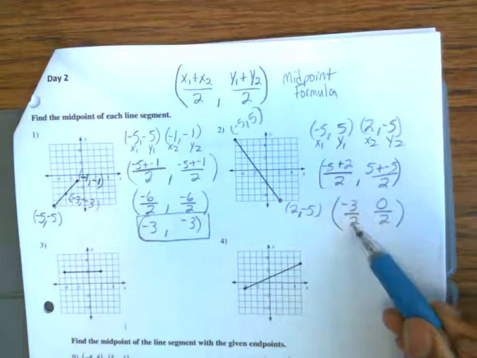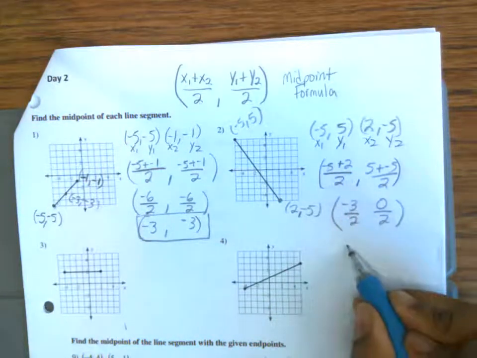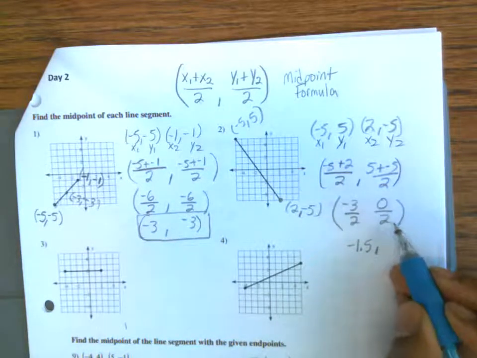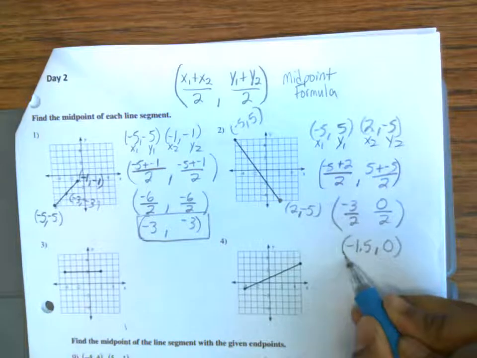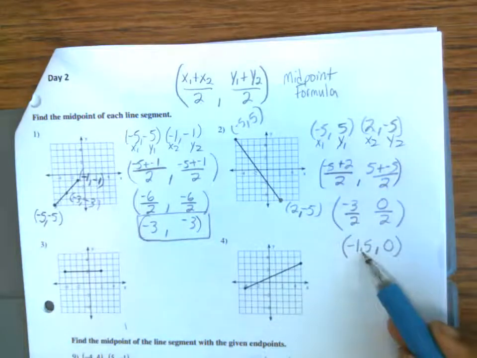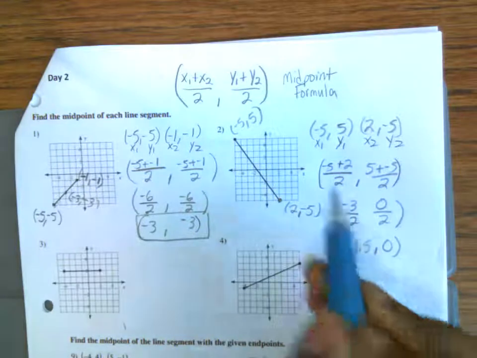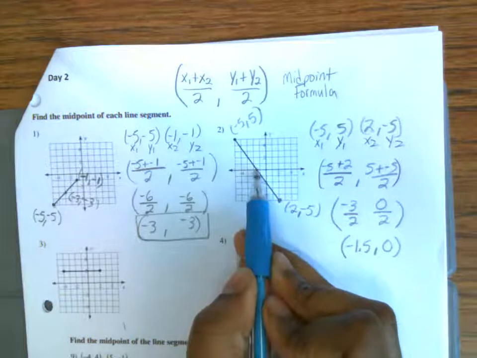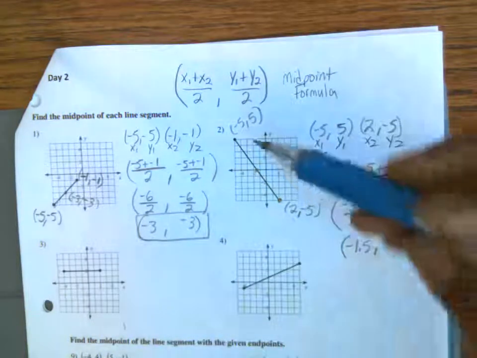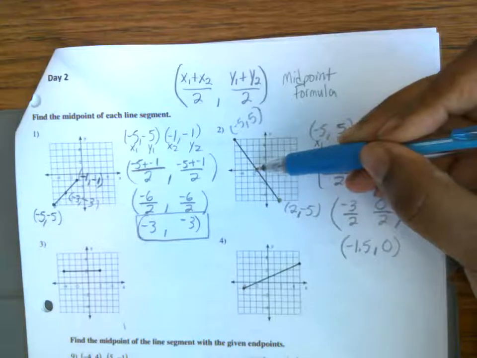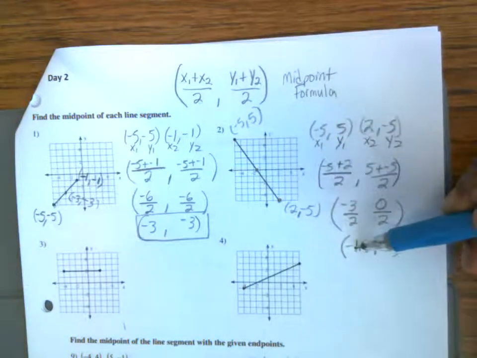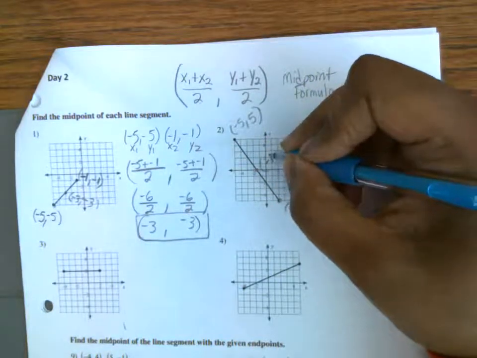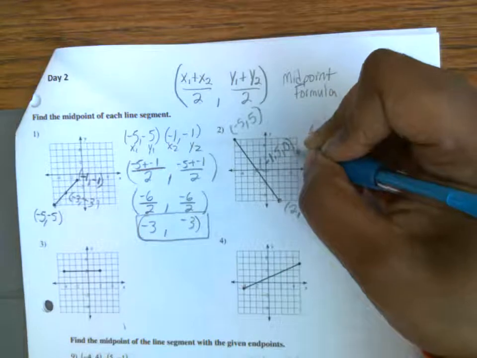So I can change this to a decimal. This is going to give me a -1.5, comma, 0 divided by 2 is going to give me 0. So -1.5 is right in the middle, and 0. So this is this ordered pair right here. This is when it doesn't work out perfectly. Do you see that? This is the point that's in the middle. -1.5, comma 0. Any questions about that?